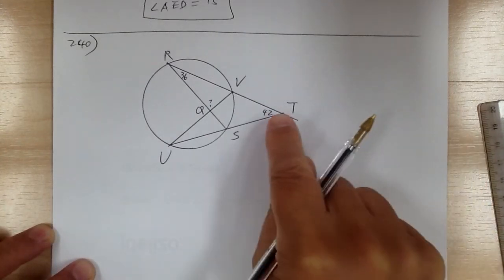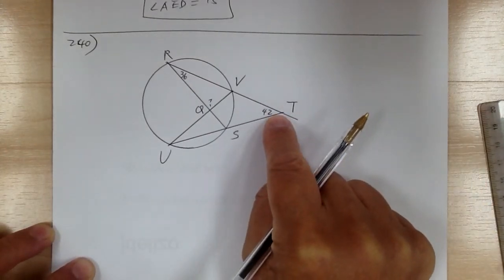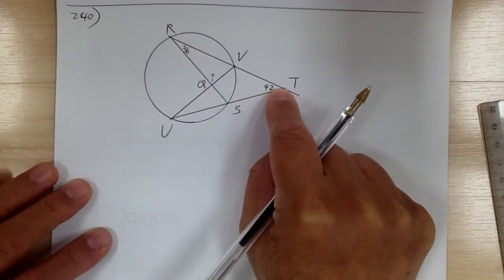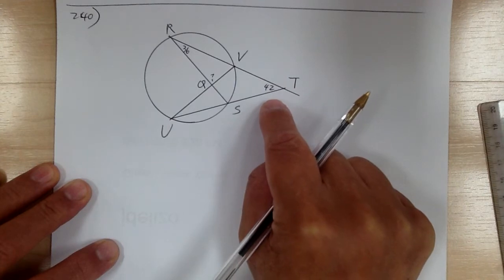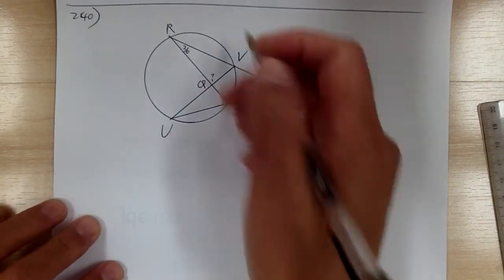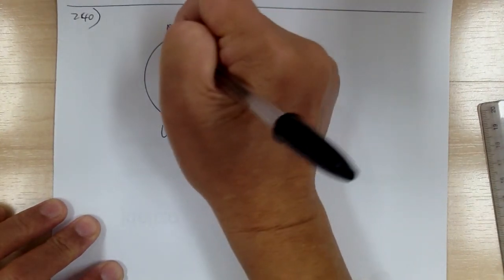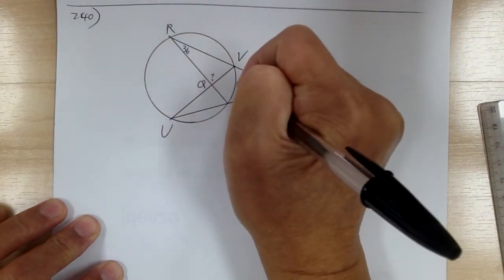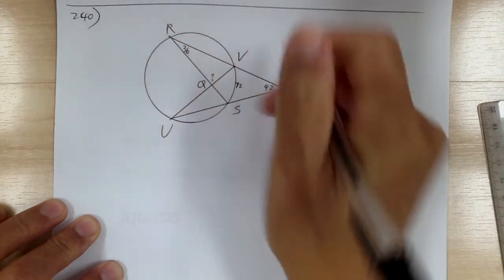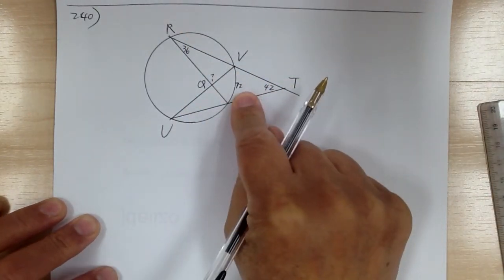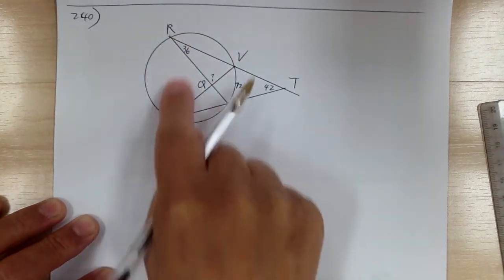From this we can find other information. We can find the arc. What else do we know? If this is 36, this is the inscribed angle, so this arc would be 72. And if this is 72, we can find this one over here.